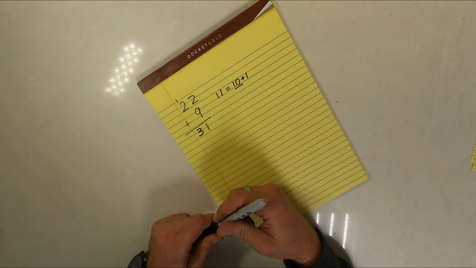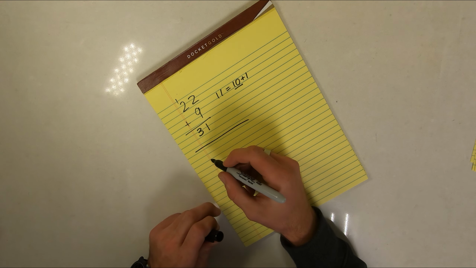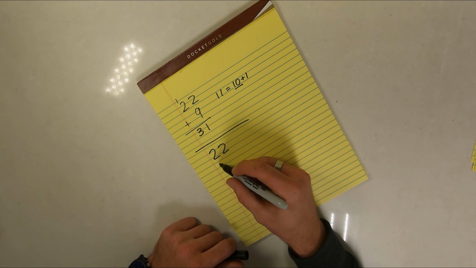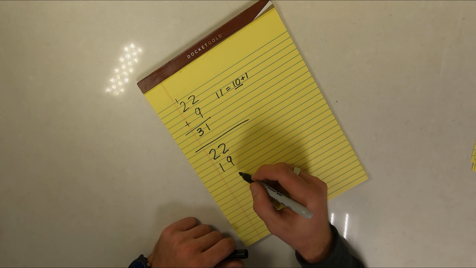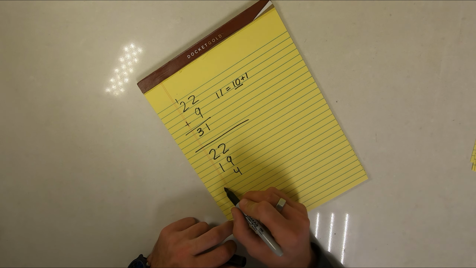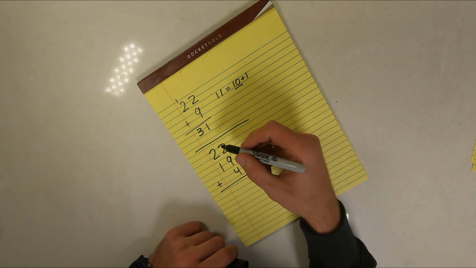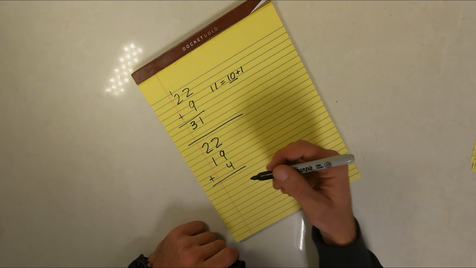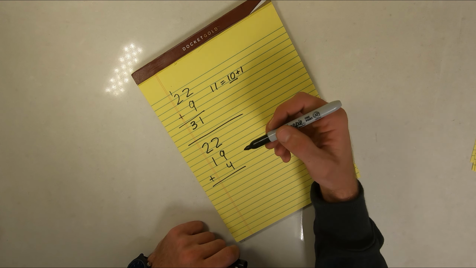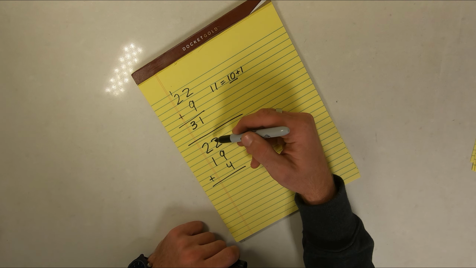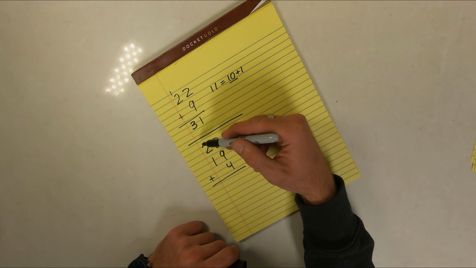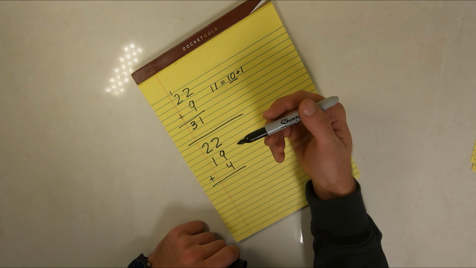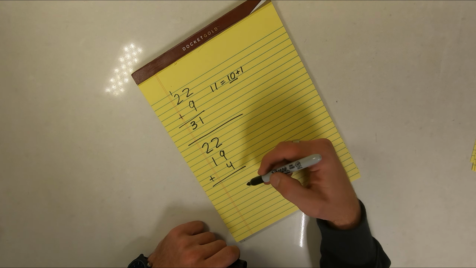So let's do one more final problem. Let's say we have 22 plus 19 plus 4. And you can add as many numbers as you want. You can have this column be 20 numbers long. The math still works the same. We start by adding the ones place, then we move on to the tens place, and if we had a hundreds place, we would move on to that. So it stays the same.